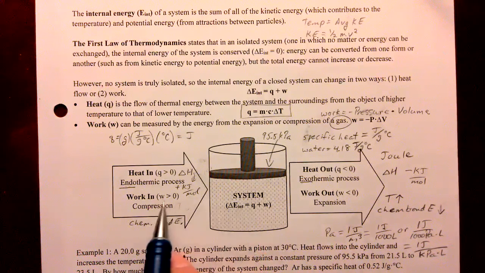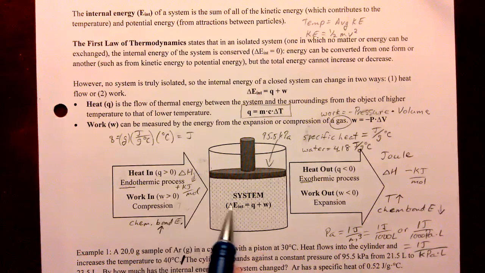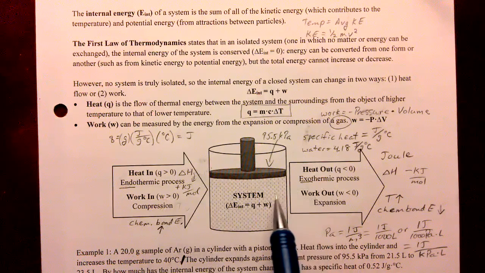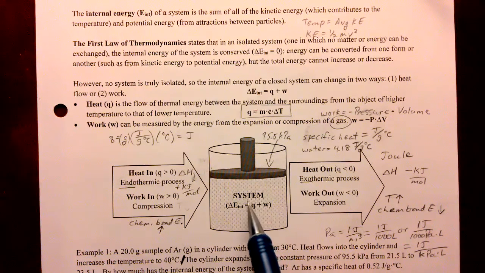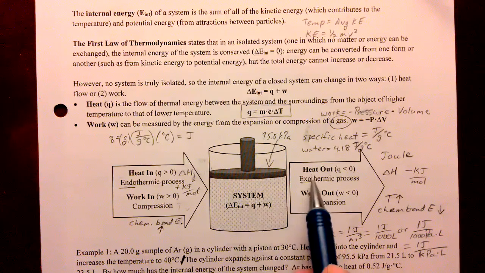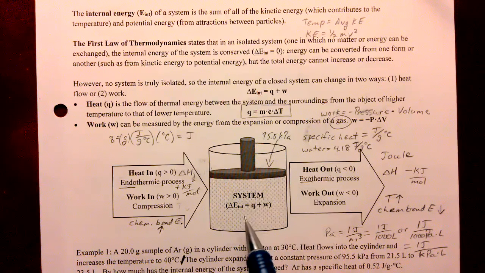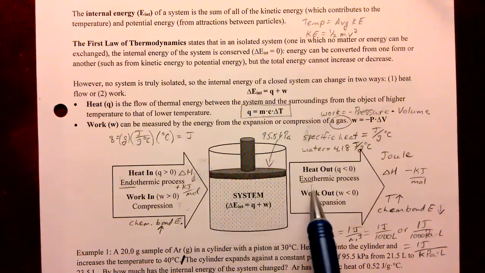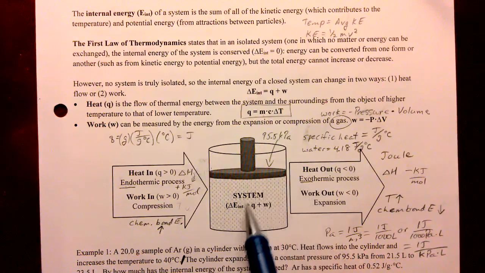So work on the gas would be a positive number because work is going in, energy is going into the system. Well, if we did something, and this gas expanded, now what would it be? Well, it's a little hard to get gases to expand on their own without heating them. But anyway, if heat came out of a system, that would probably be a chemical reaction. So this is a little bit of an oddball for this, because I can't think right now why heat would come out of this, why energy would come out of this on its own.